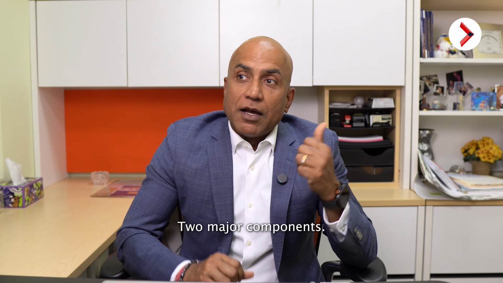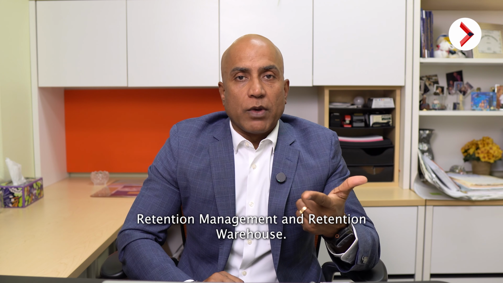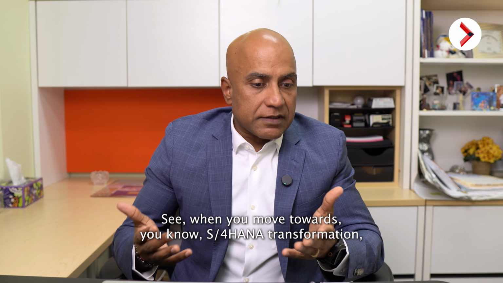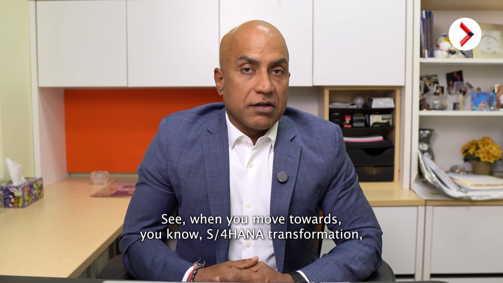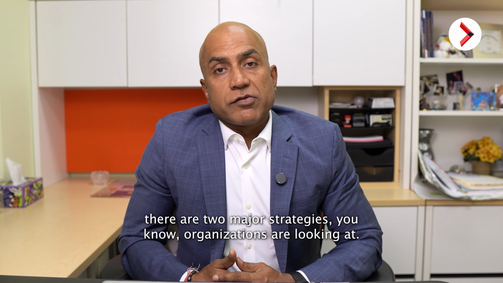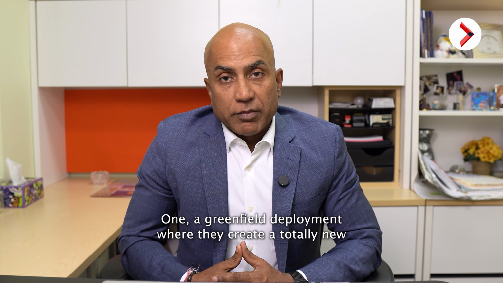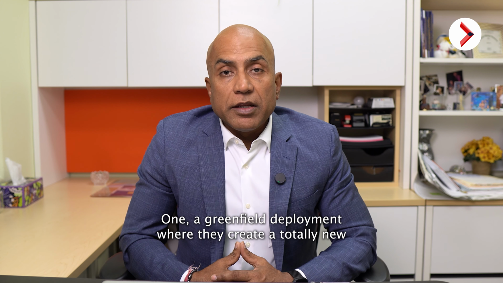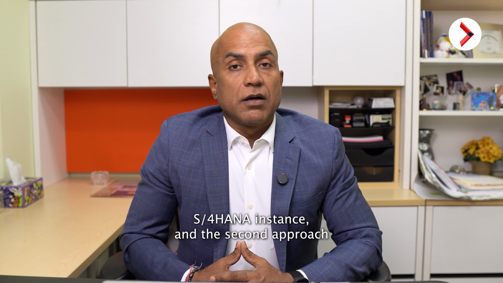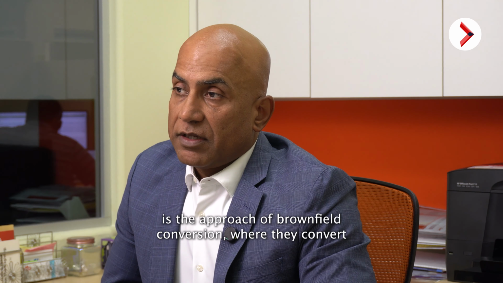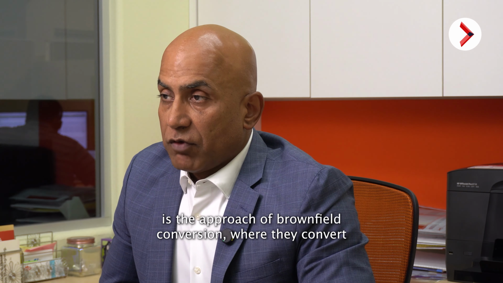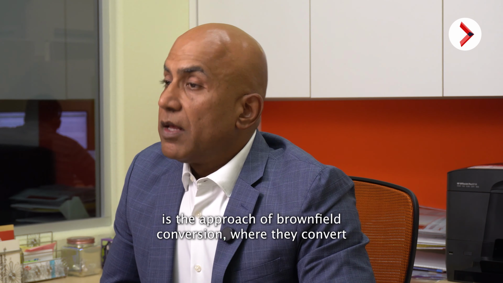Following along that thought, what are the different components of SAP ILM? Two major components: retention management and retention warehouse. See, when you move towards the S/4HANA transformation, there are two major strategies organizations are looking at. One, a Greenfield deployment, where they create a totally new S/4HANA instance, and the second is the Brownfield conversion, where they convert all their existing data and move to S/4HANA.